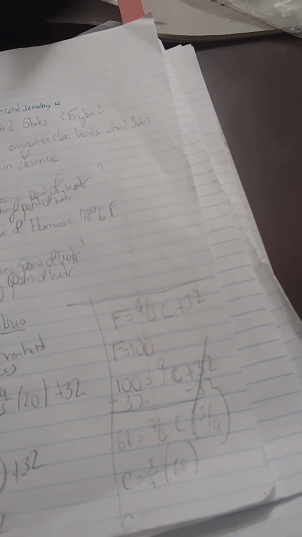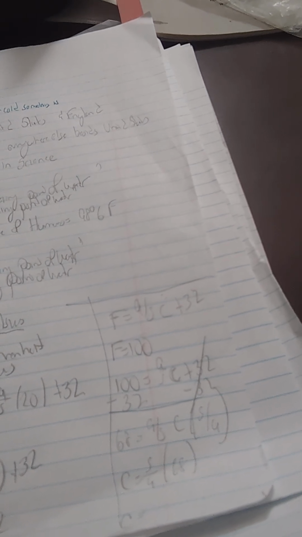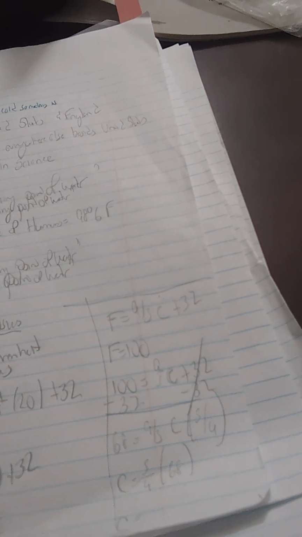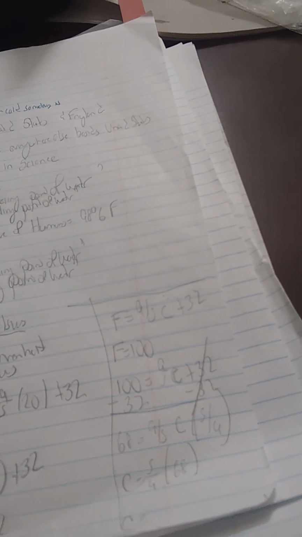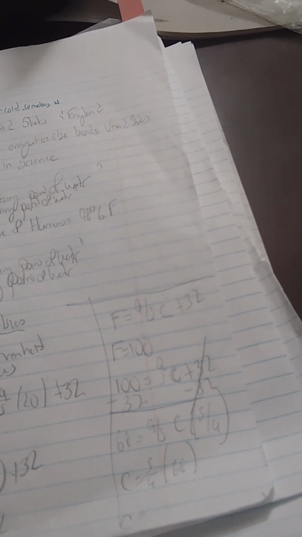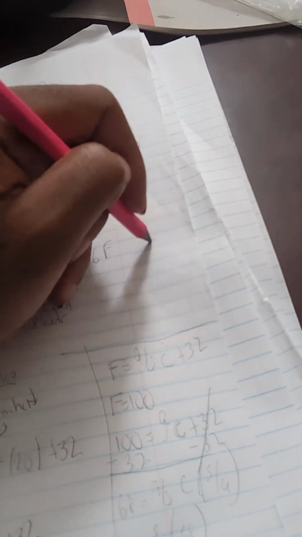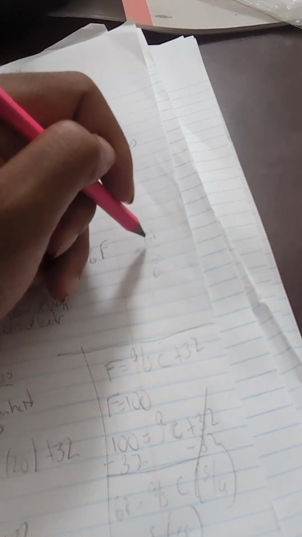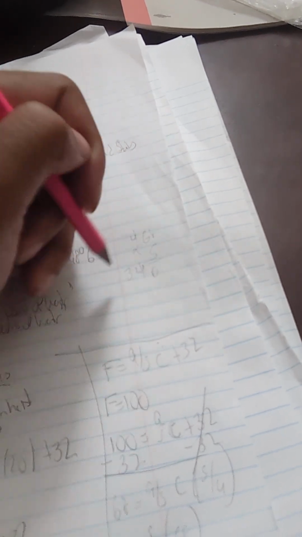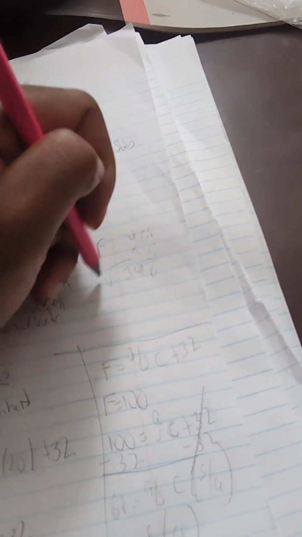Because in order for us to find C by itself, we have to do the reciprocal of 9/5. So we do 5/9 of 68, right? And then let's see, what's 68 times 5? It's 340, and then divided by 9 is what?